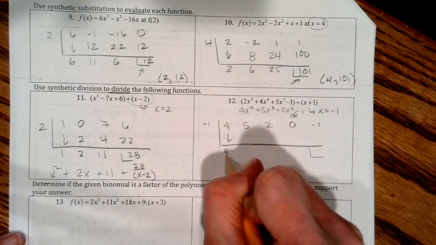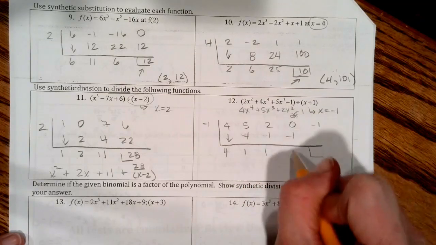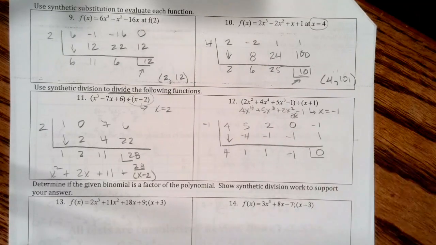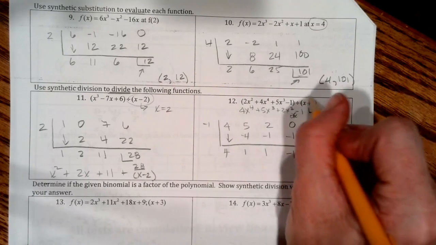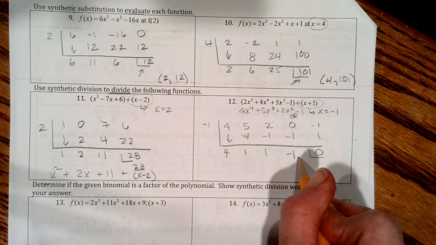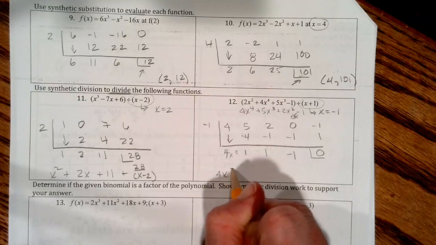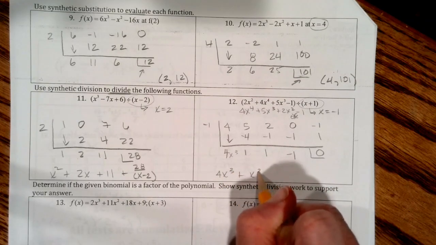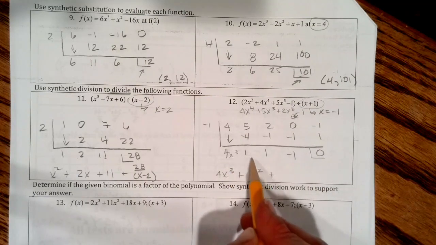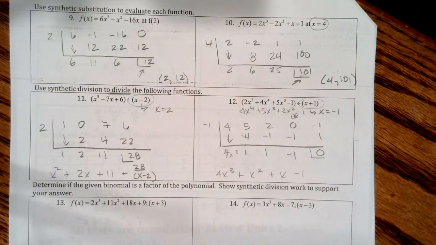All right, 4 comes down, -4, 1, -1, 1, -1, -1, +1, 0. Hey, that means that this is a factor. That means that it divides evenly, and I have a cubic polynomial left over. Here's my cube, there's my square, here's my linear, and my constant terms.